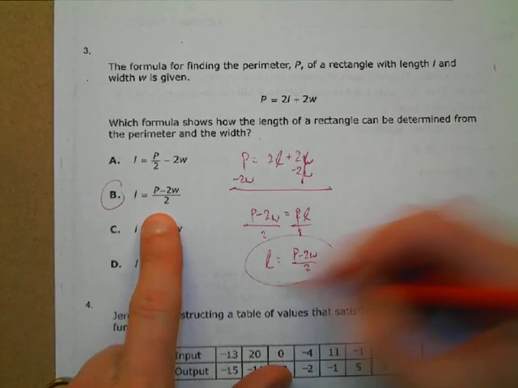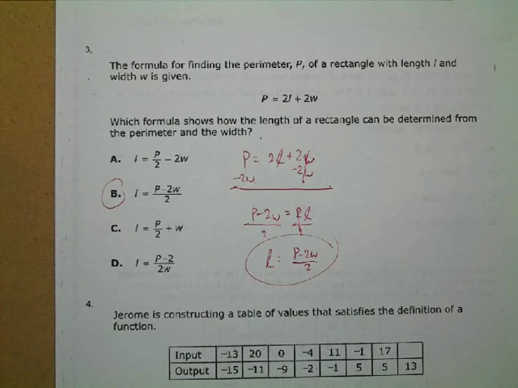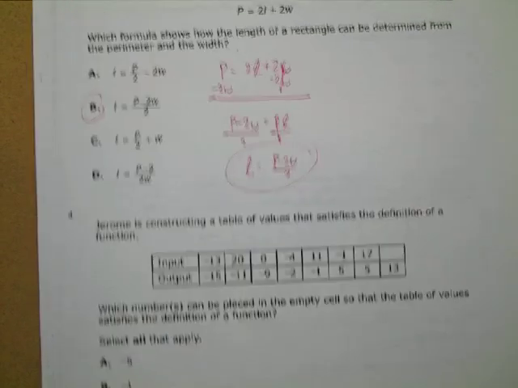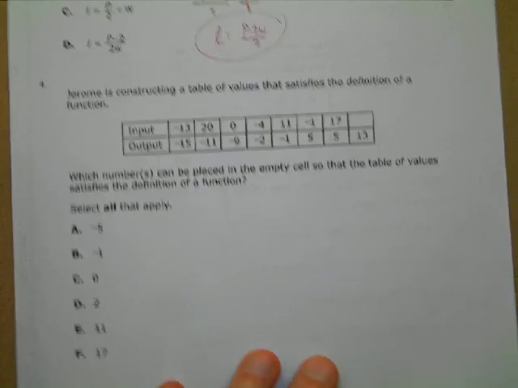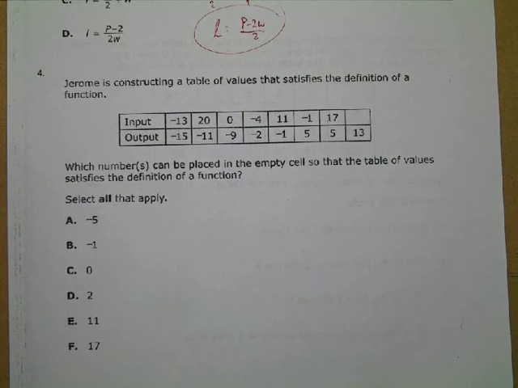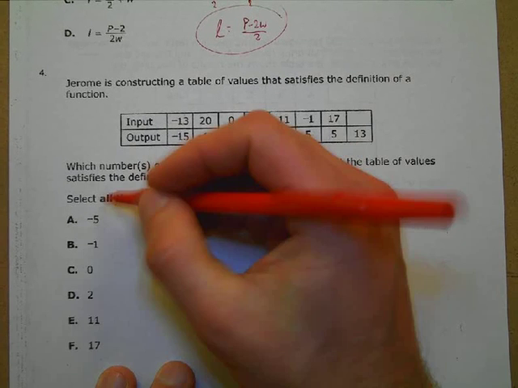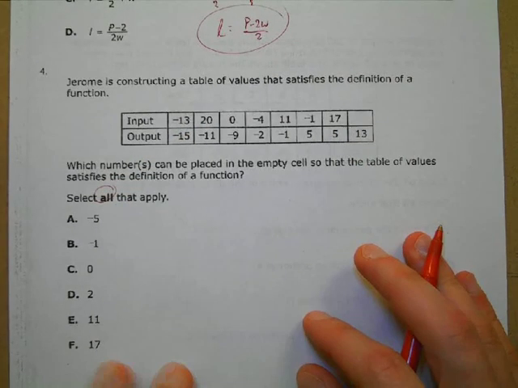Okay? Can we do more like this? We will see here. I'll see how much more time because I want to make sure we do the online stuff tomorrow. Jerome is constructing a table of values that satisfies the definition of a function, input and output. So remember, it says select all that apply here. So which one of these numbers make this thing a function?